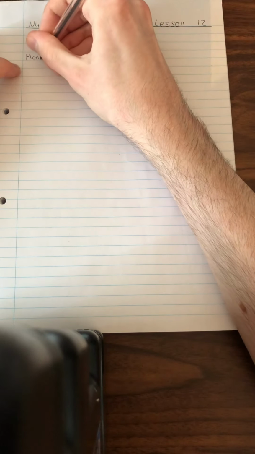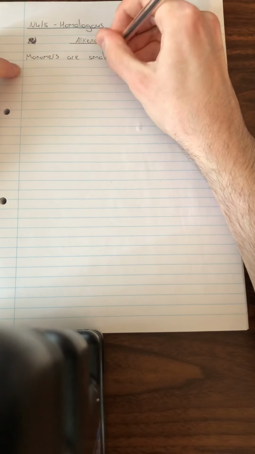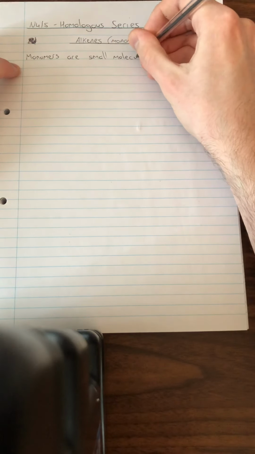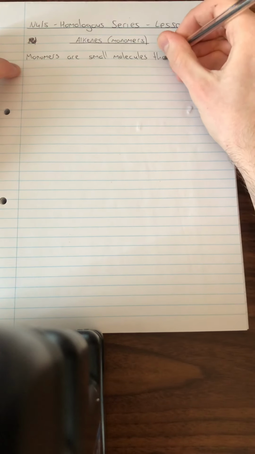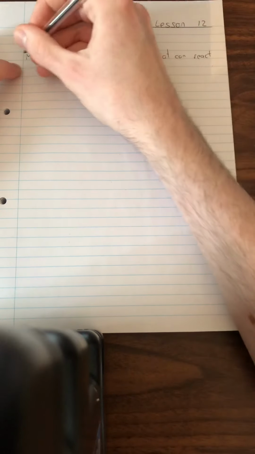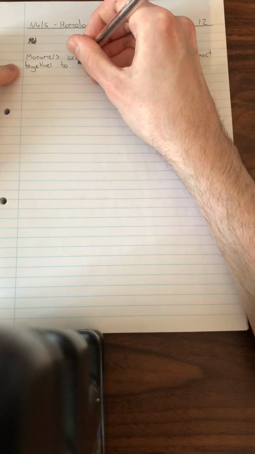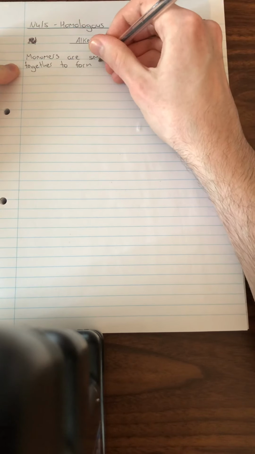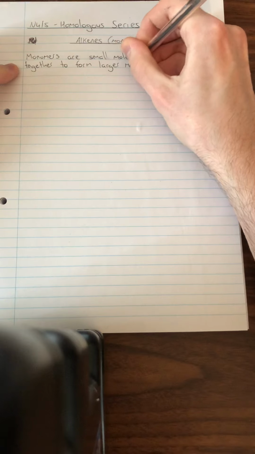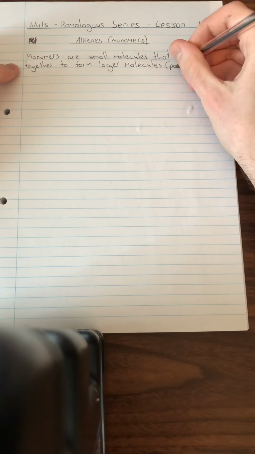Now, first things first, we need to know what a monomer is. So let's make a wee note here. Monomers are small molecules that can react together to form larger molecules. Now these larger molecules are called polymers.